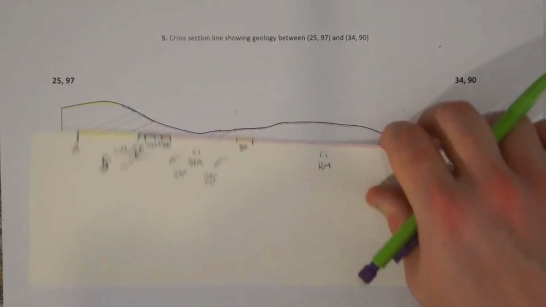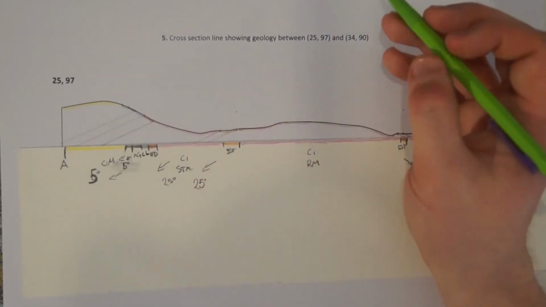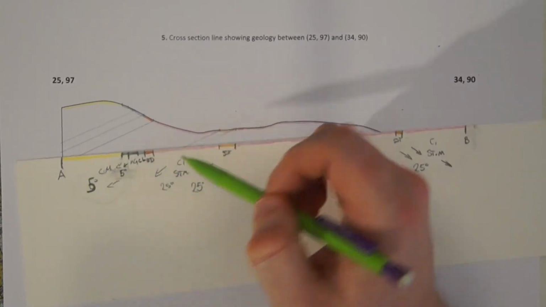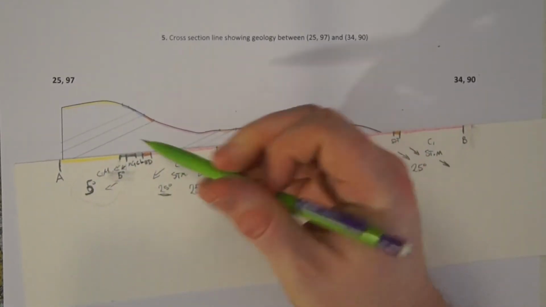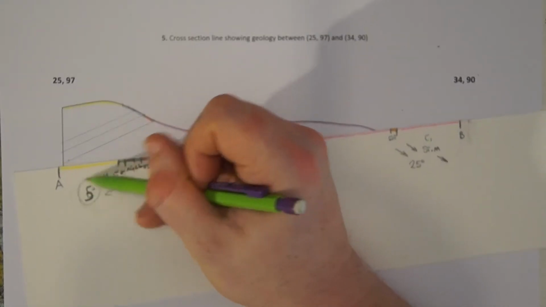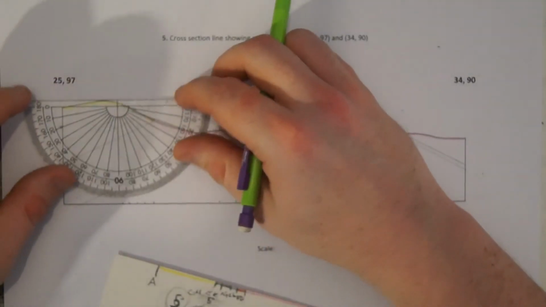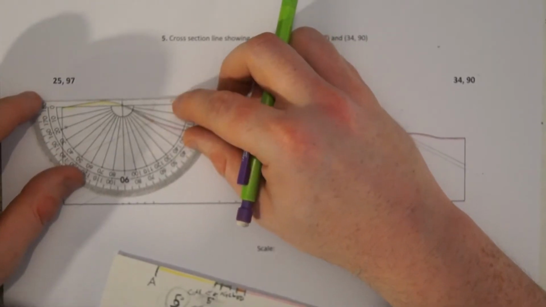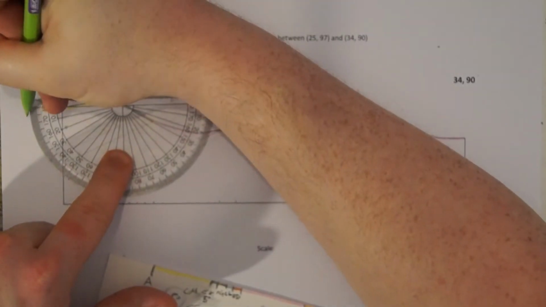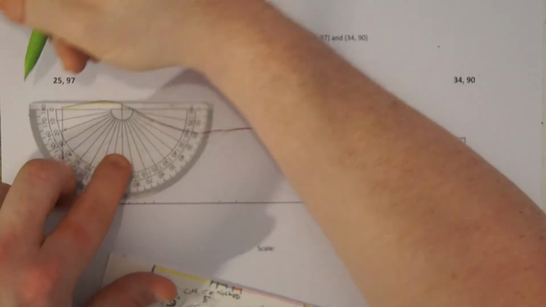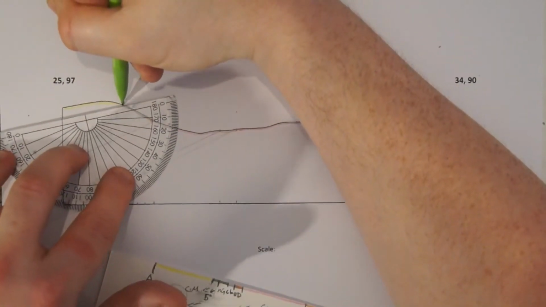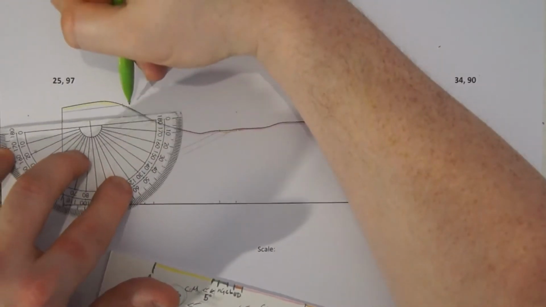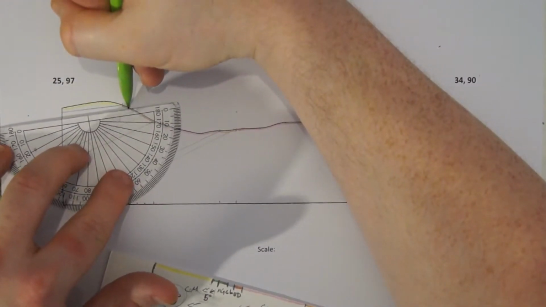Now we're getting to the point where our beds, according to our map, those boundaries are, instead of dipping at 25 degrees, these beds are now dipping at 5 degrees. So plotting that at 0, take that to 5. It's a very, very modest dip. And this one next to it.